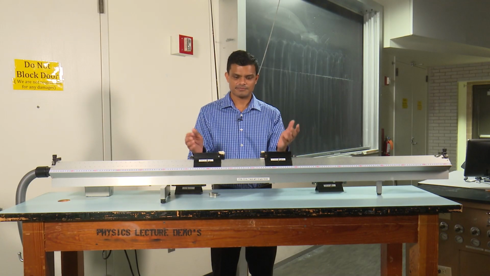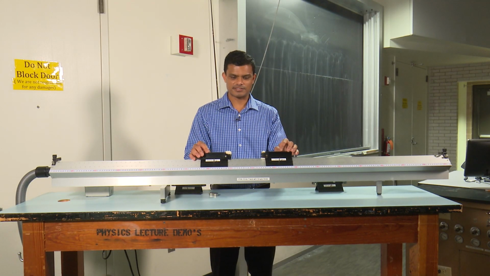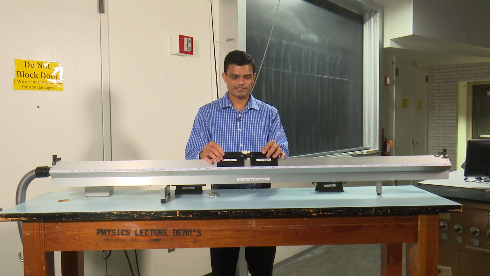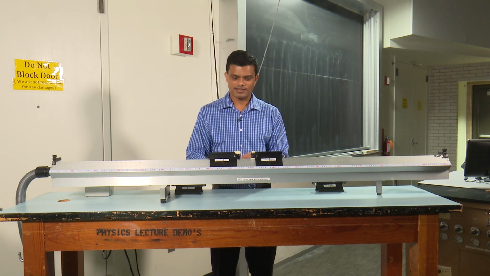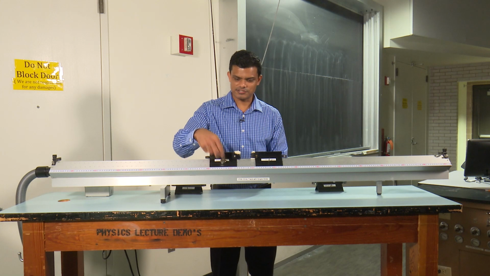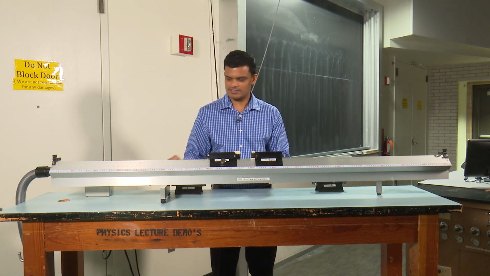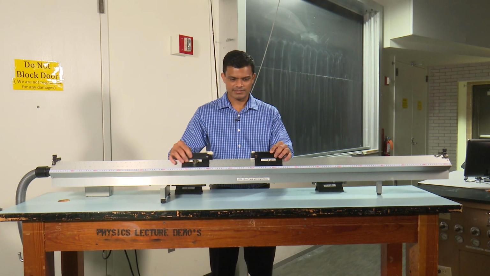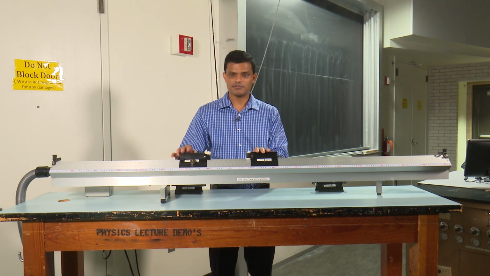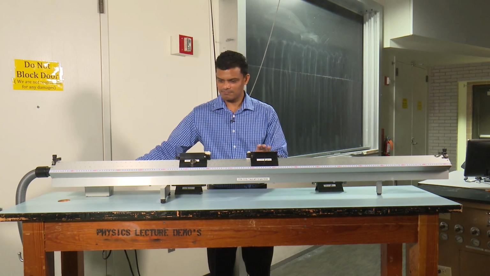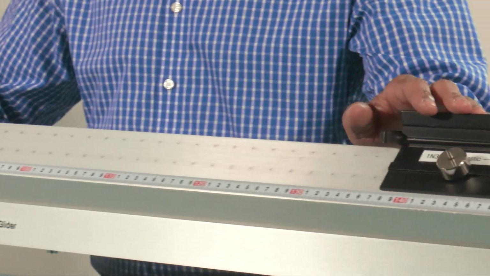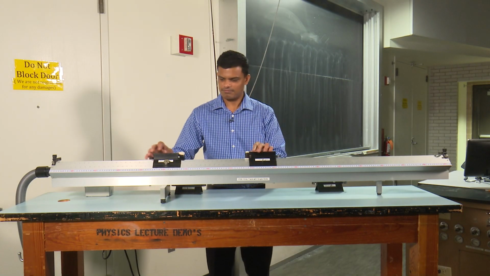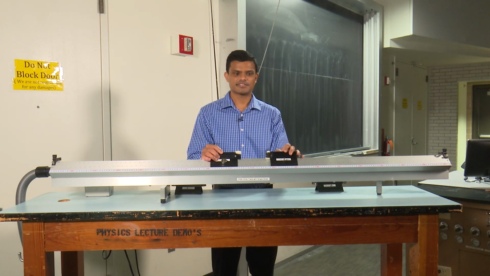You can think about what's happening in terms of both momentum and energy. Something to think about in terms of elastic and inelastic collisions. You can also think about what happens if you have additional mass on one of these carts. Let's see what happens. Again, we'll have the same scenario: this one will be not moving and this one will be moving. So this is a demo of both elastic and inelastic collisions.